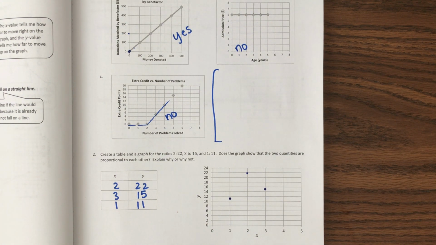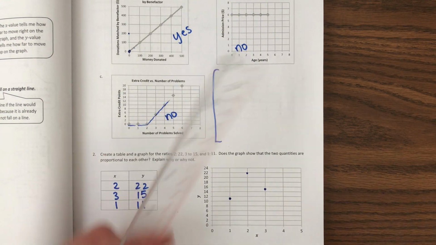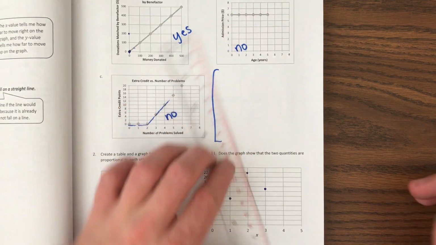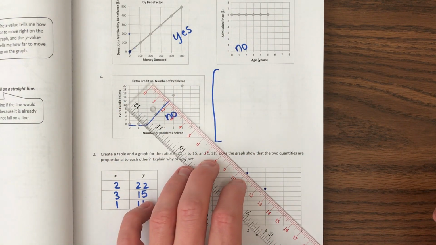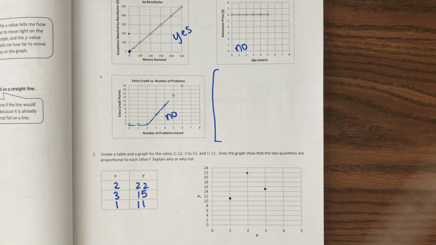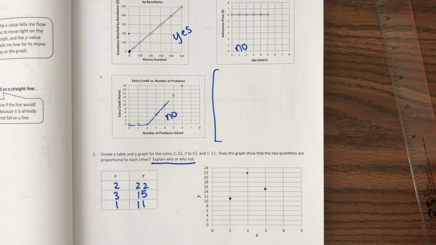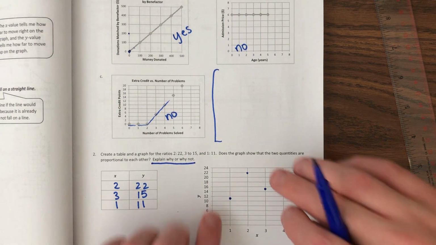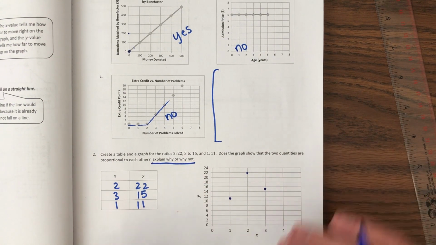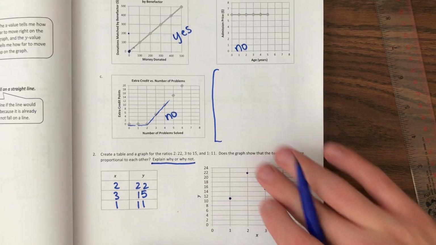All right, and then we could try to connect these points, I suppose. I've got a ruler here, but I think it's pretty clear to see that those 3 points aren't going to make any sort of straight line. So that would be the explanation you want to use as to why this isn't going to form the graph of a proportional relationship, because the line is all crooked.